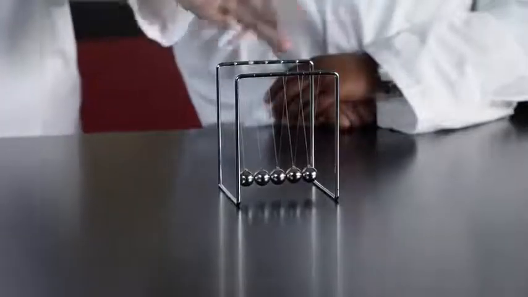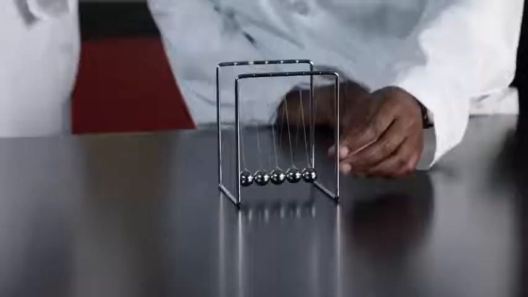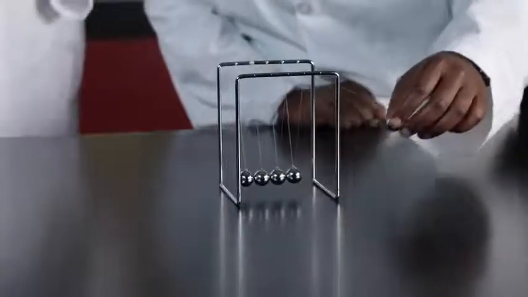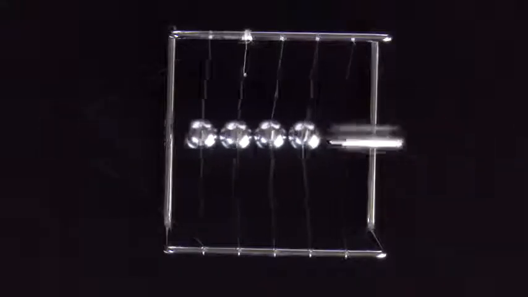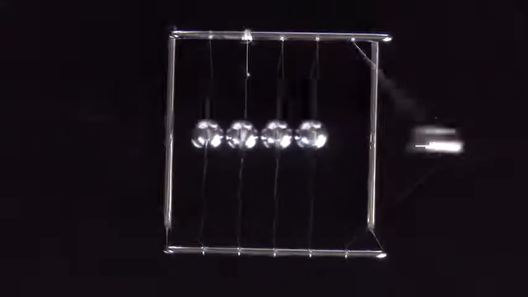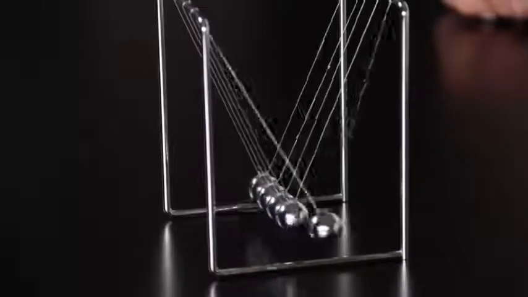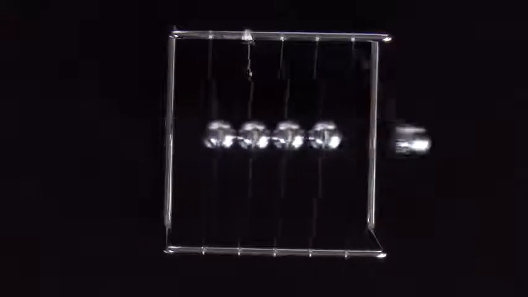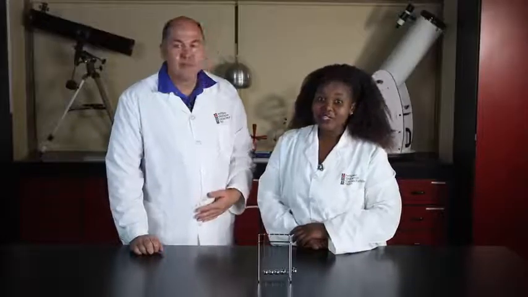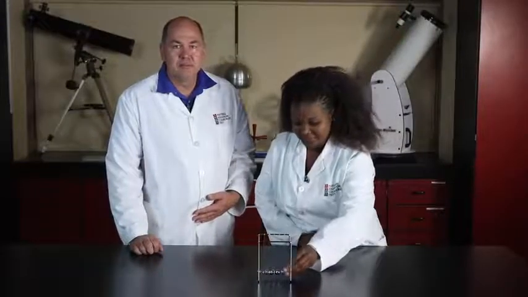One of the best ways to demonstrate the effects of this principle is to play with this apparatus, which we call Newton's cradle. Joyce, please lift the one ball and release it. The first ball collides with the next ball, which in turn collides with the next and the next until the last one, which swings up and out. Let's do that again and watch closely what happens.